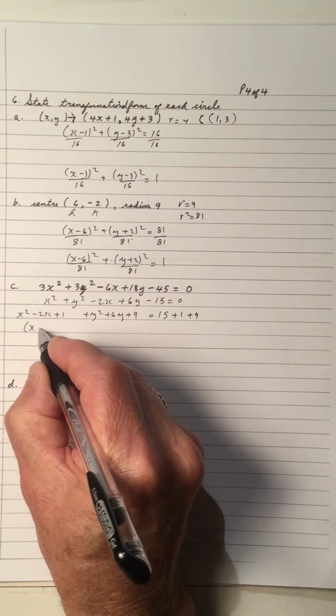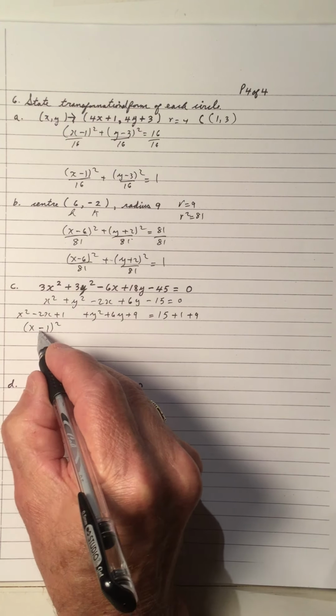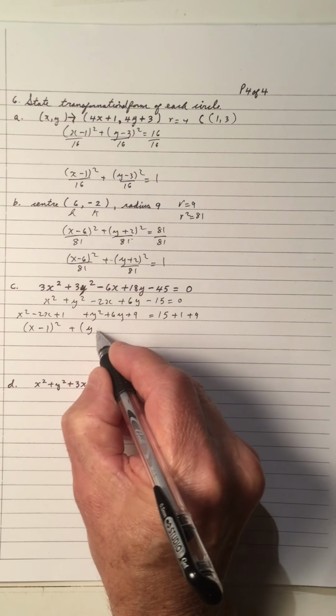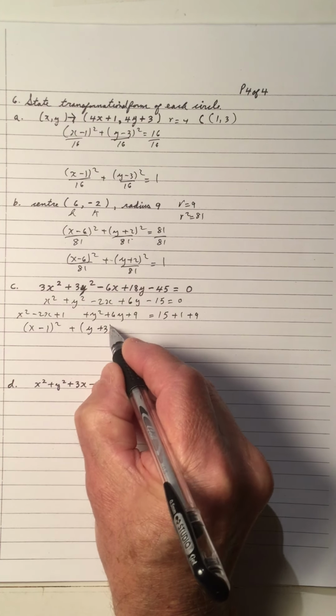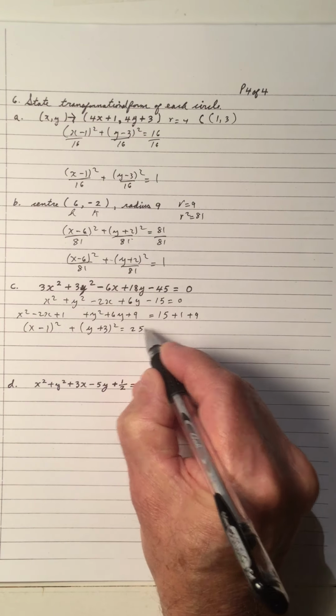So this is x minus 1 squared. Half of negative 2 is negative 1, all squared. Y, half of plus 6 is a plus 3, all squared. And that's a 25.